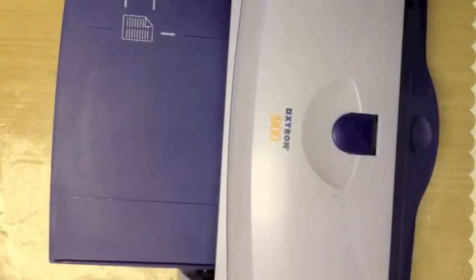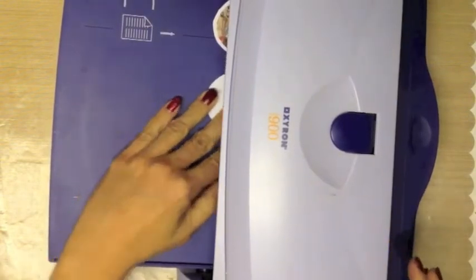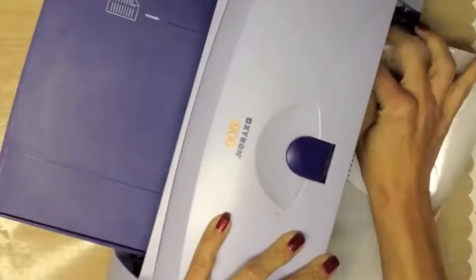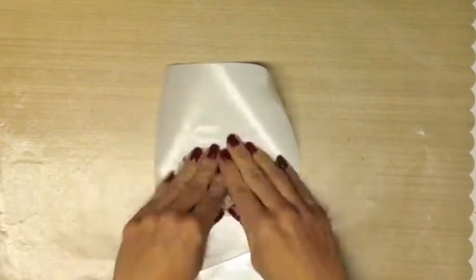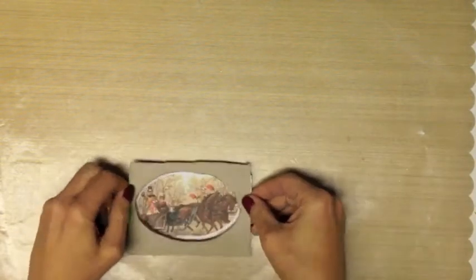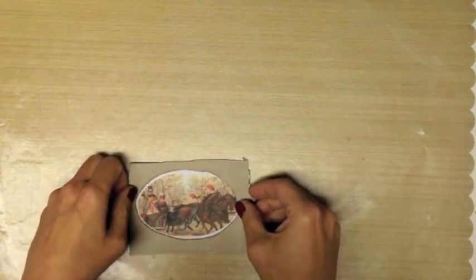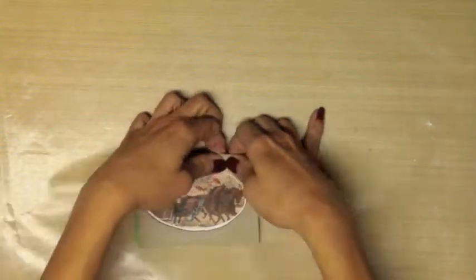For no lumps, humps, and bumps, we're going to use the Xyron 900 to adhere our image to our mat, and then the mat to, well, you'll see. Keep in mind that our cereal boxes have adhesion on the back. So at this step, we are attaching it to the image.